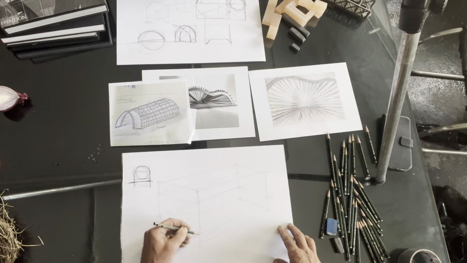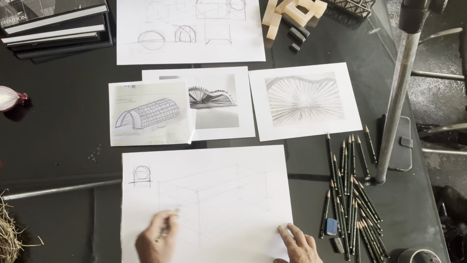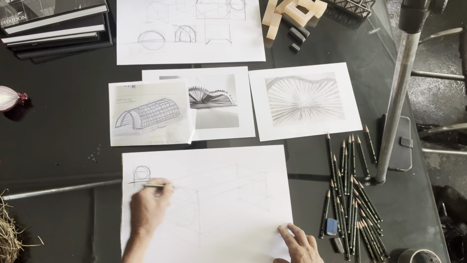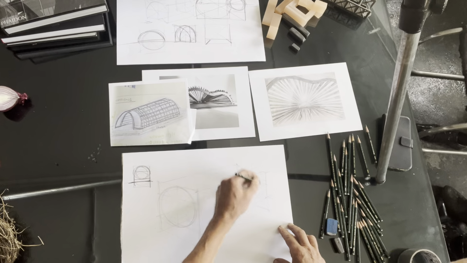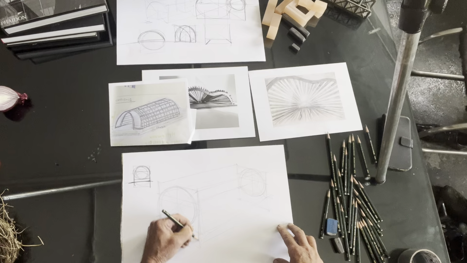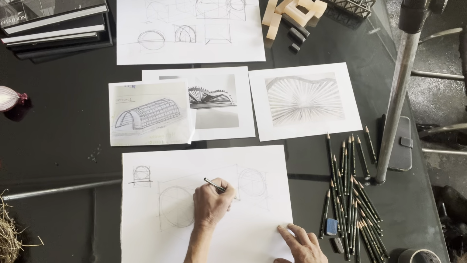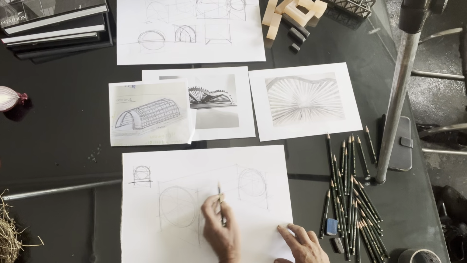Okay, this is my square now. You see? Little points. Circle. Circle. Free hand. Connecting. Connecting.